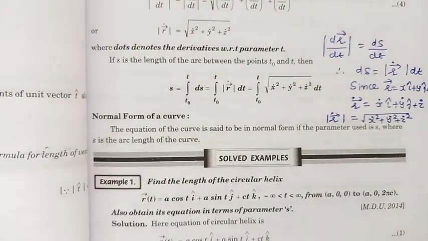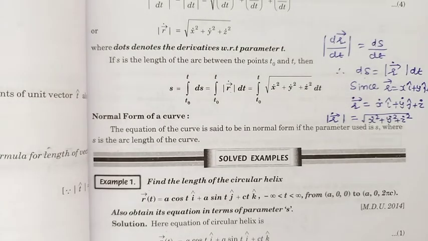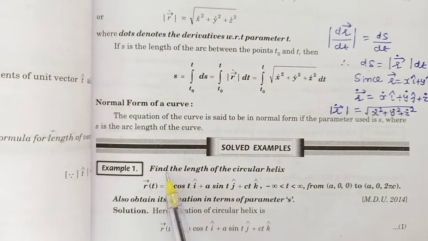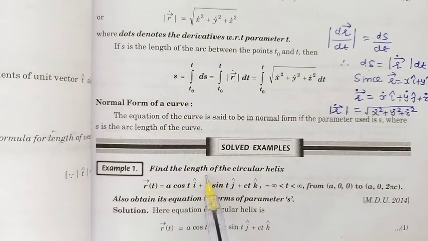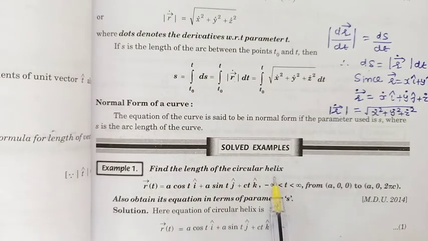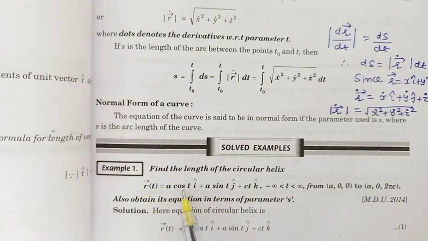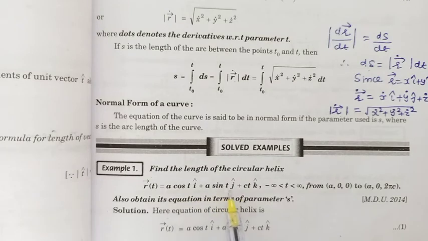Now we will discuss some examples related to unit tangent vector and length of the arc of a given curve. So our first example is, find the length of the circular helix given by vector r is equal to a cos t i plus a sin t j plus c t k.